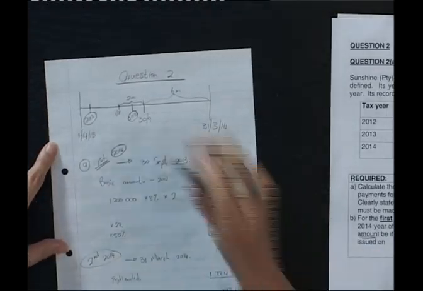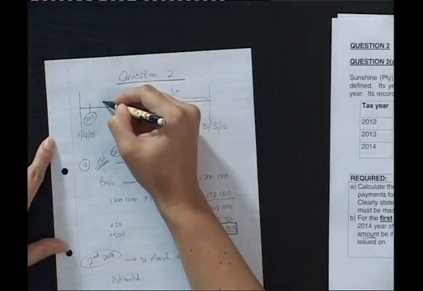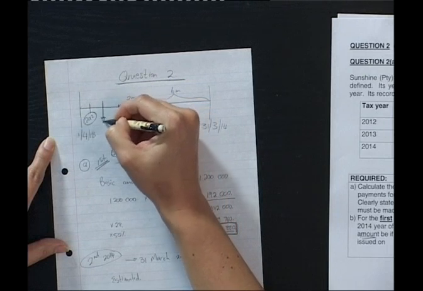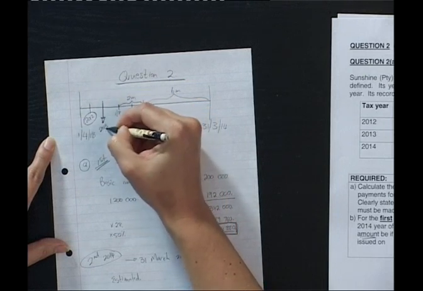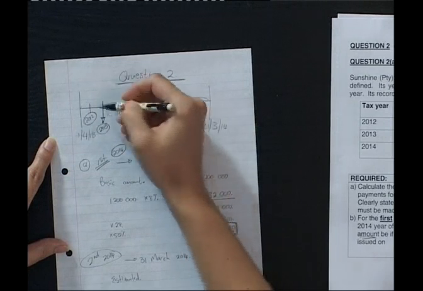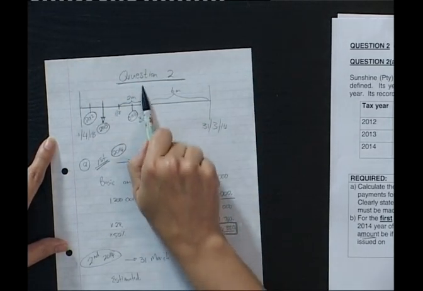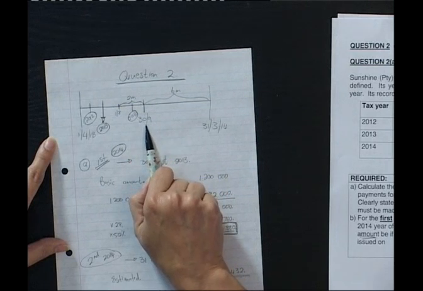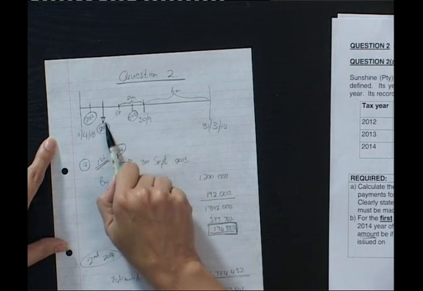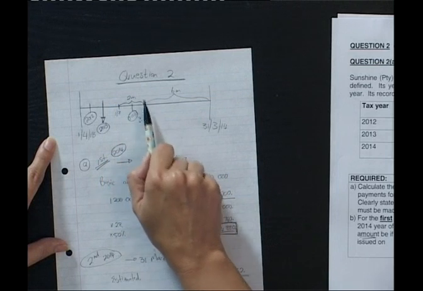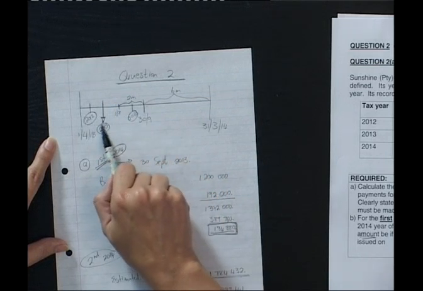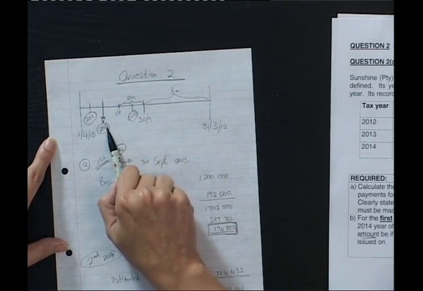So on my timeline, I can indicate there that in my scenario B, my 2013 year was assessed on 15 June. In other words, when I do the first provisional payment on 30 September, this assessment is older than 2 months before the provisional payment, and that's why I can then use the 2013 assessment.